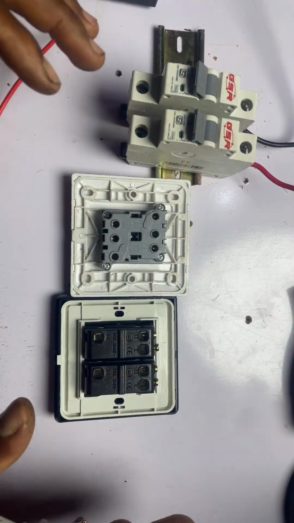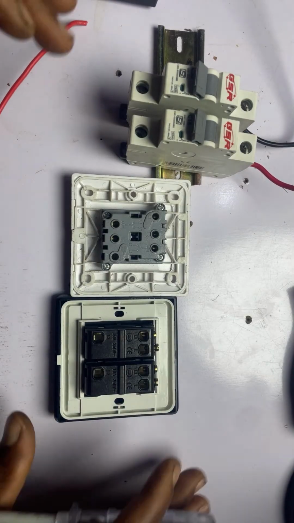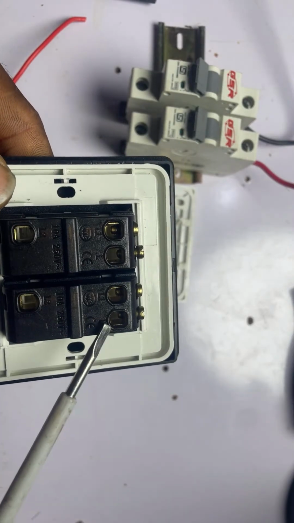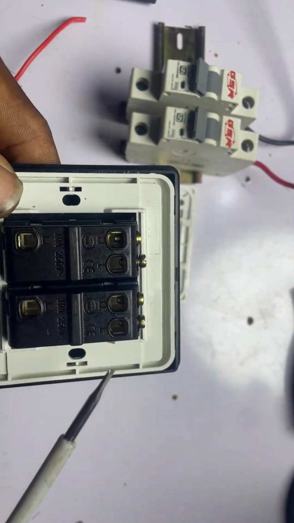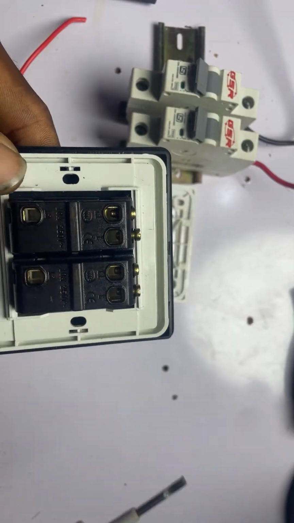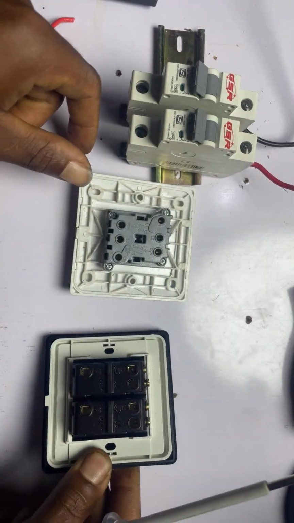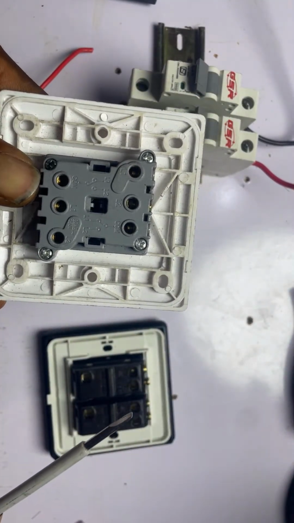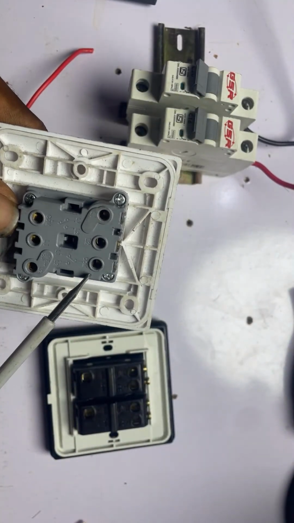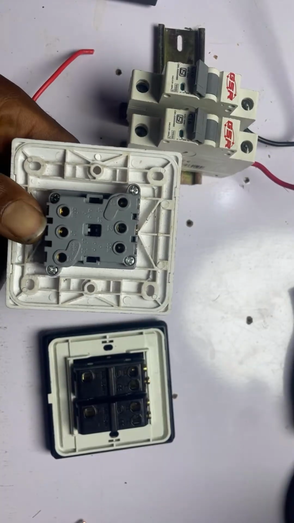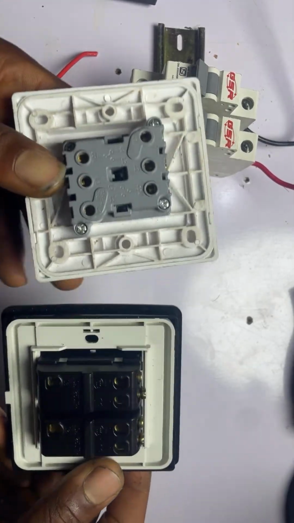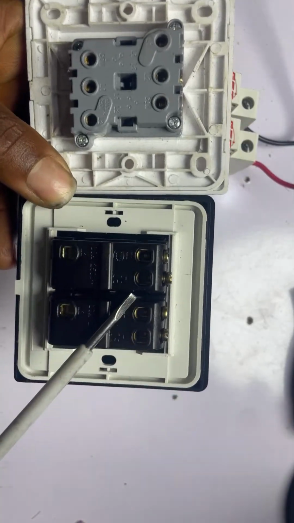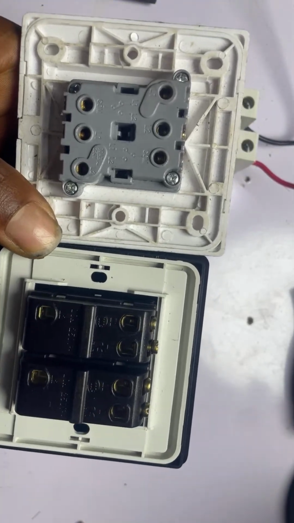For any two-gang switch that you're wiring, if you see L, that L is where you will connect your live wire. And if you see common, that common is where you connect your live wire also. You can see that both are two-gang switches, but the way they write the labels is not the same.